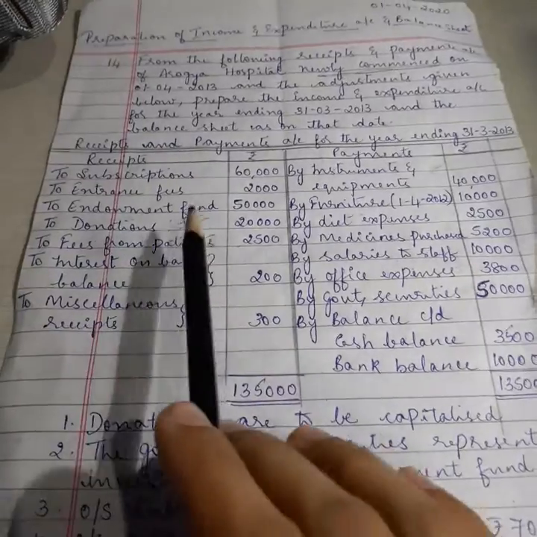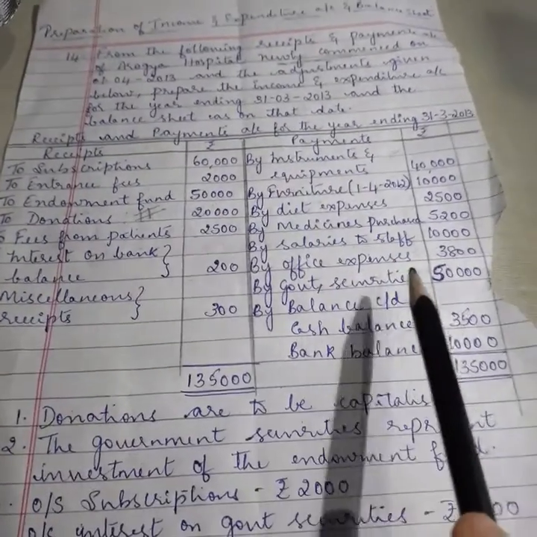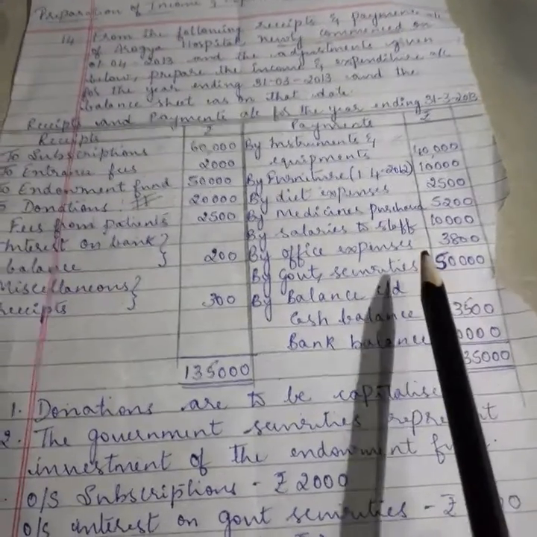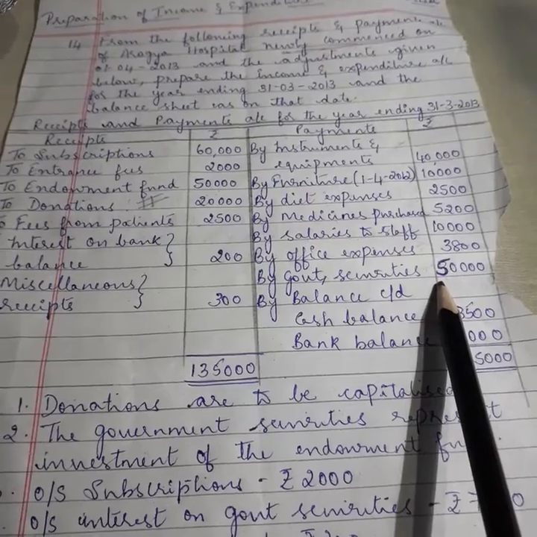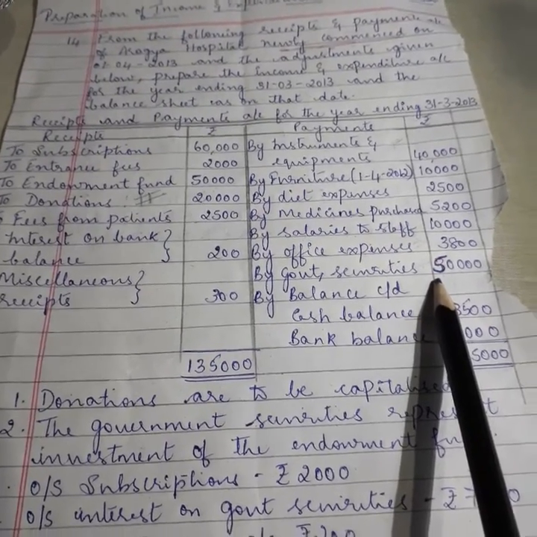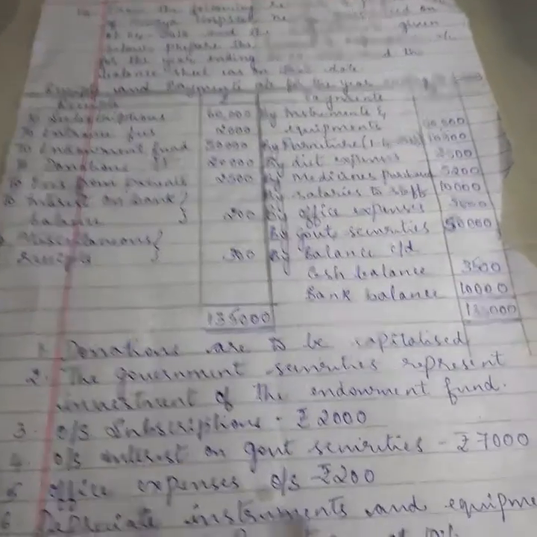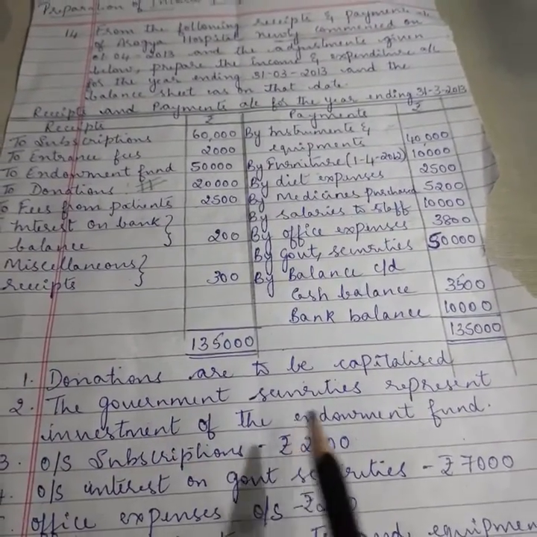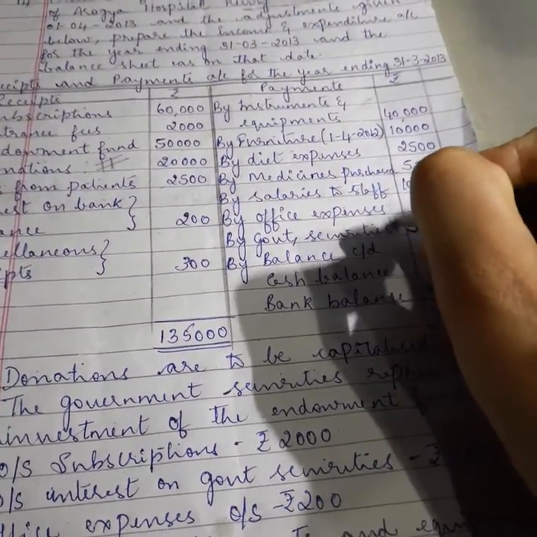So what the concern has done, though they have this endowment fund of 50,000, that 50,000 they have invested in government securities. Then whatever income they earn on these government securities, they can utilize for their financing purpose. So now the government securities represent investment of the endowment fund. Okay, there is one adjustment for government securities.